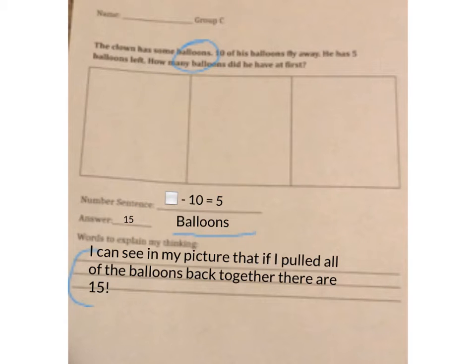Now, you could have used your pictures, or you could have maybe used a math mountain to do that, or if you wanted to draw some 10s and 1s to help you, that could work too. Whatever strategy you want to use, that is the way to do it as long as you get the right answer. Now, I use these words to explain my thinking because I use the picture, and I know my picture isn't here right now. But with my pictures, I said, I can see in my picture that if I pulled all of the balloons back together, there are 15. So if I took these and I added those two together, then I had 15.